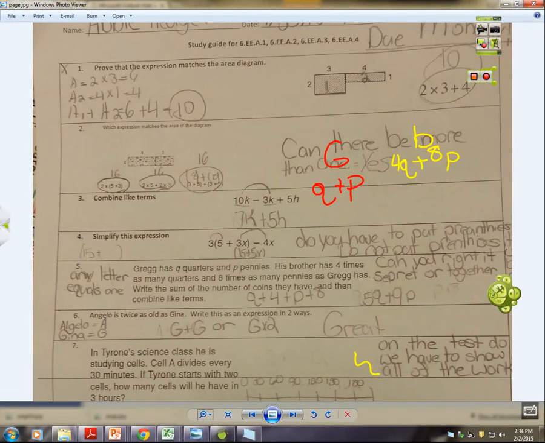Then you do, oh my gosh, okay. I think you just like squash it together. And let me look at this. And then I think you get 5Q and 9P. And then that's your total answer.